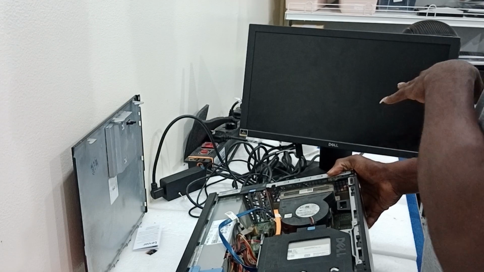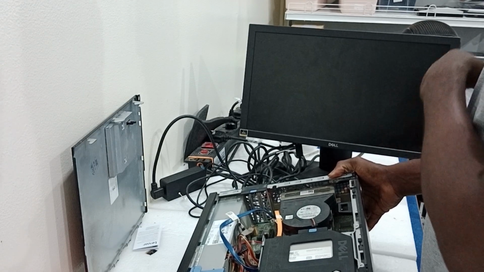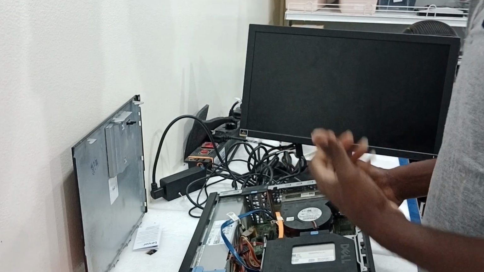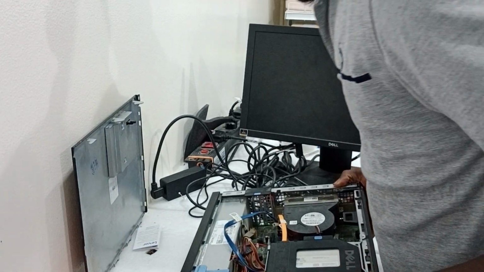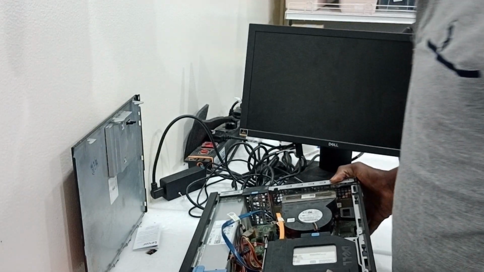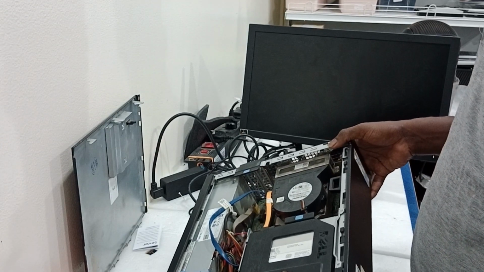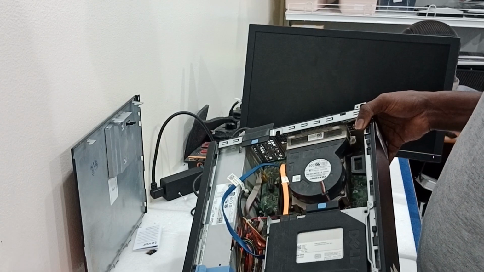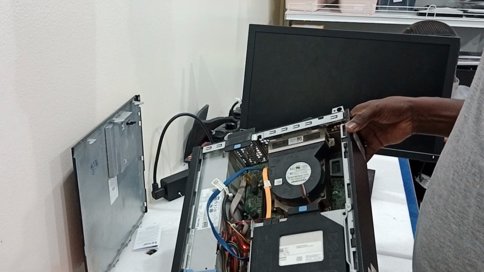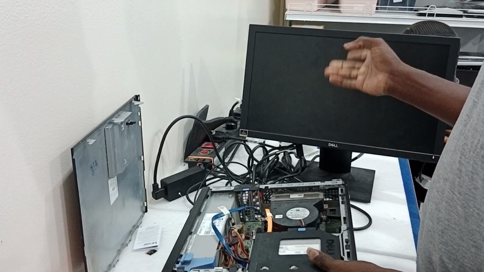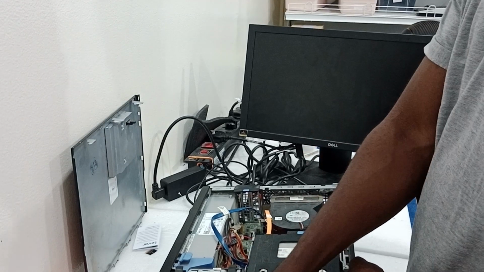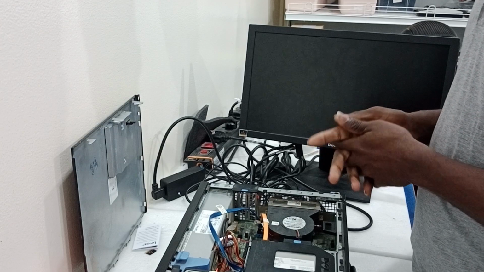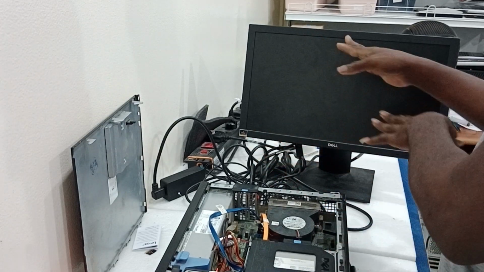You might wait maybe 30 seconds and above because it takes some time to regain its memory and try to boot. As you can see, even after resetting our PC, we still didn't have any display. So this is the first procedure for troubleshooting your laptop or PC when you have a display issue.